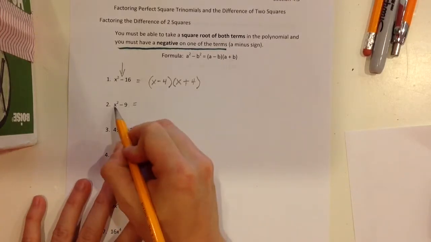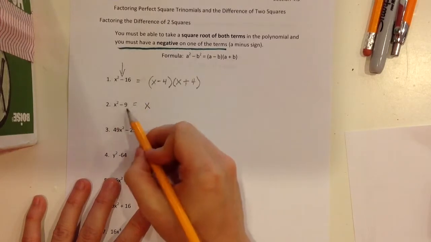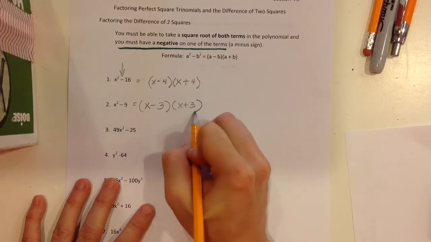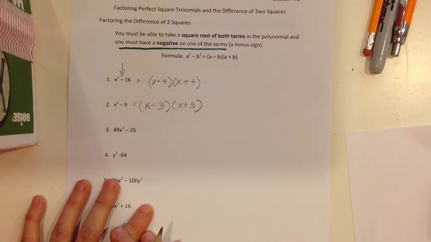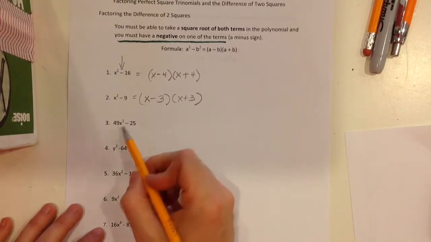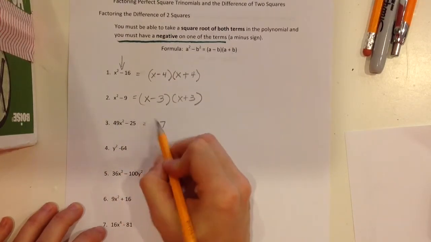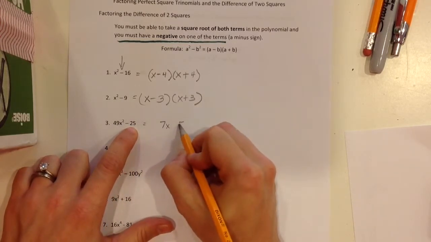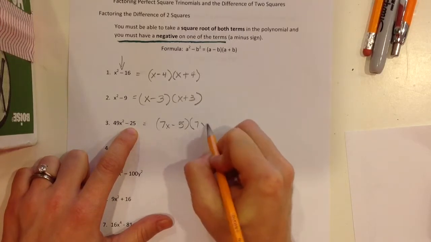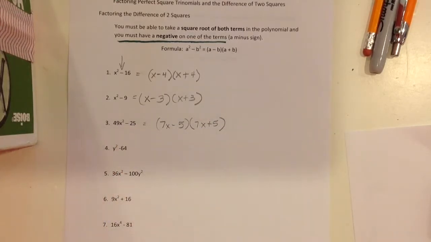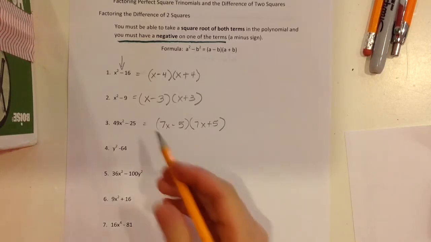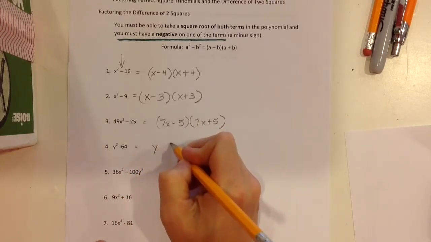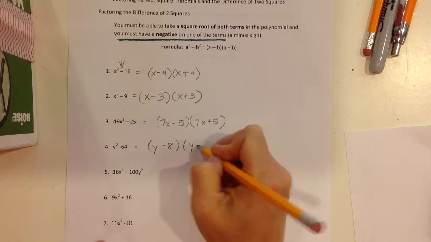So on the next one, the square root of x squared is x. The square root of 9 is 3. I'm going to write one with the minus and one with the plus. And it's that simple. So let's go ahead and do number 3. The square root of 49 is 7. The square root of x squared is x. The square root of 25 is 5. I'm going to write one with the minus and one with the plus. Alright. The next one, the square root of y squared is y. The square root of 64 is 8. One with the minus and one with the plus.